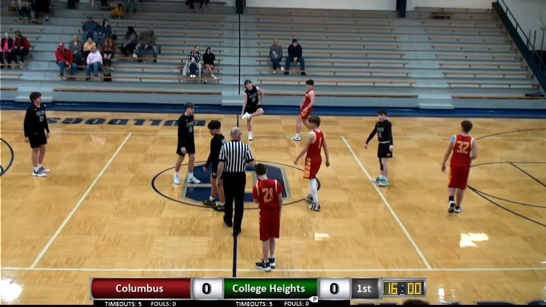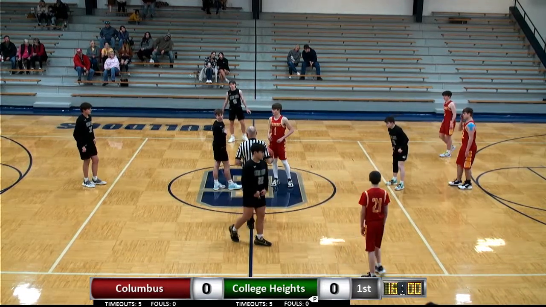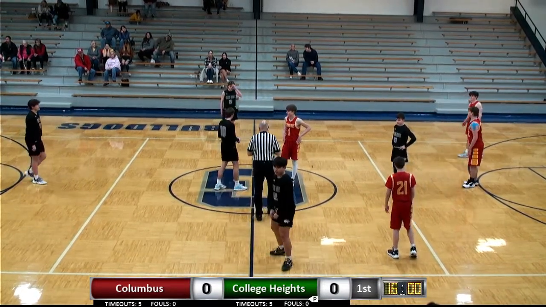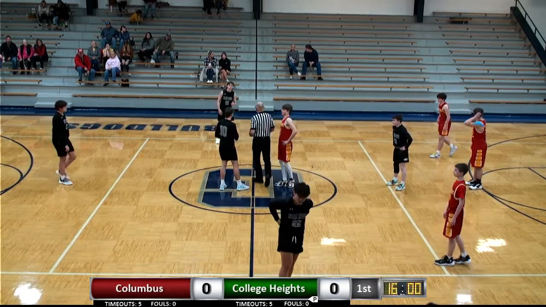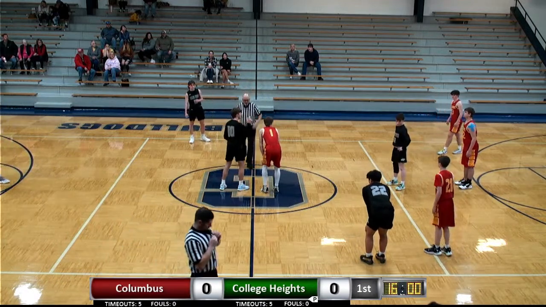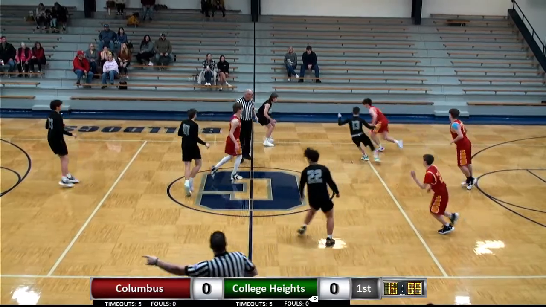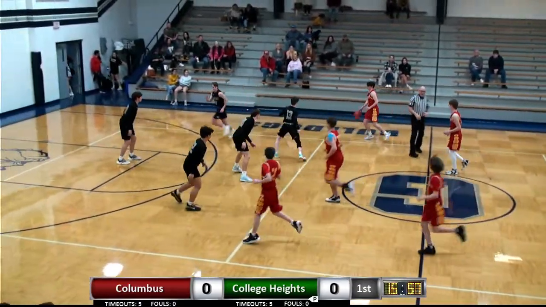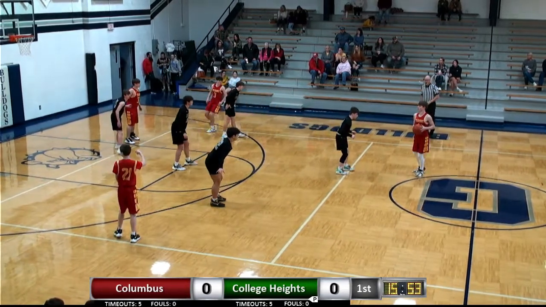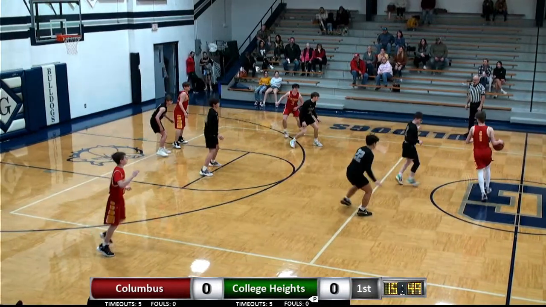All right, we have Caleb Hipple, Logan Decker, Gavin Dahl, Josh Anderson, and Cannon Miller starting for the Cougars. Decker doing the tip. Columbus wins the opening tip. 16 minutes on the clock. Running clock here in this round robin tournament.